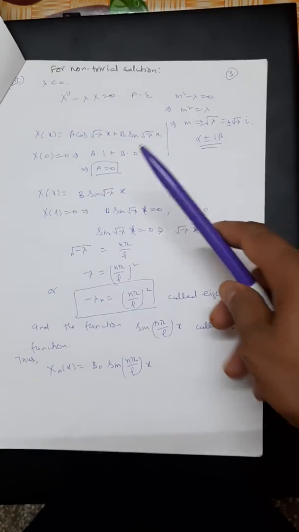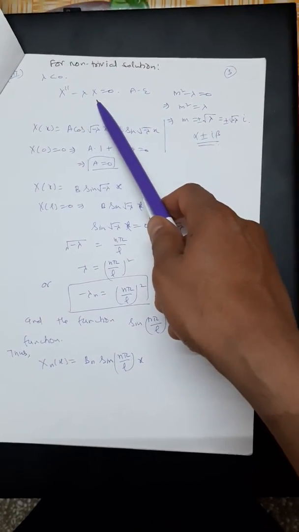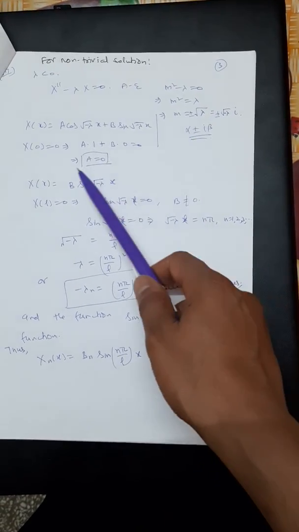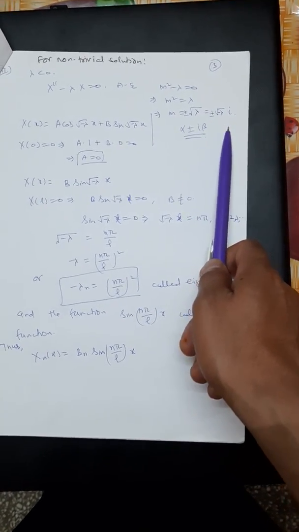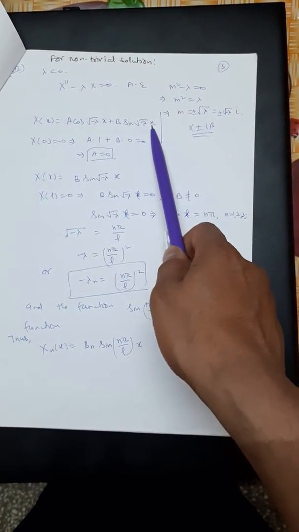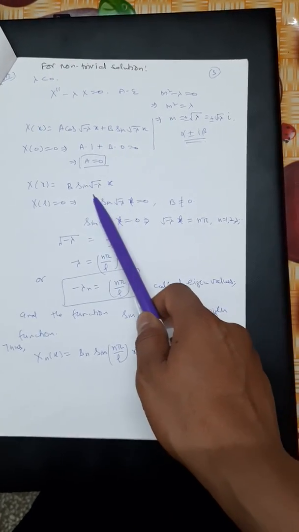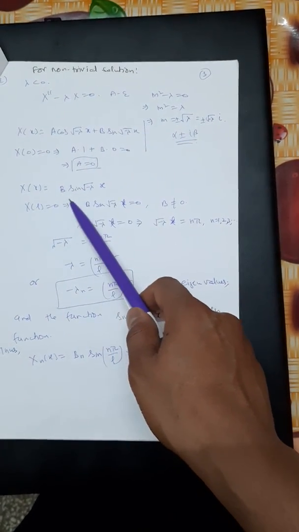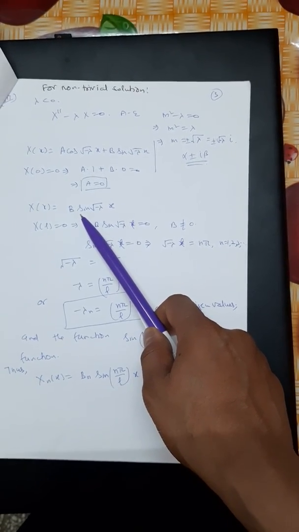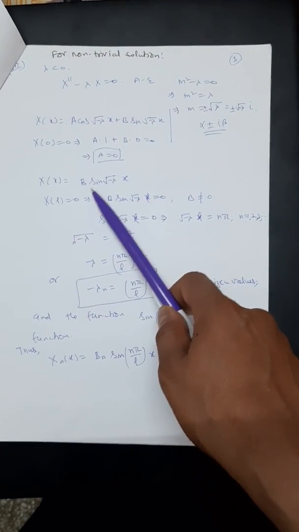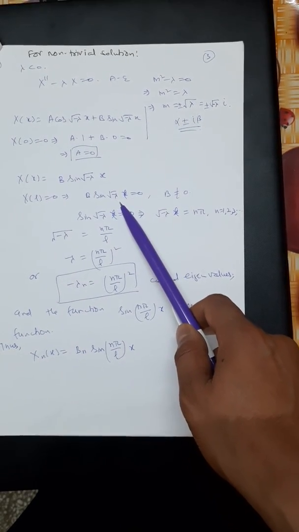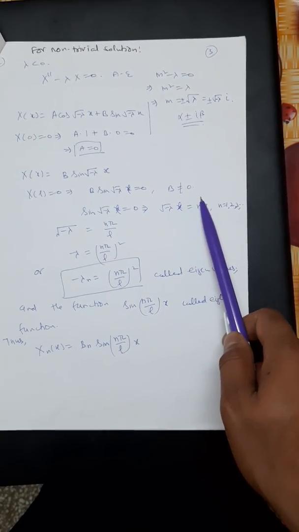So there is one possibility, lambda is less than 0. So considering lambda is less than 0, we again solve this differential equation. Since lambda is less than 0, the auxiliary equation has a complex root like in this form. So this has this solution, and using the initial condition we have a equals 0, and of course b cannot be 0, otherwise in this case also we have a trivial solution. So X(l) equals b sine of square root of negative lambda times l equals 0, and b is non-zero.